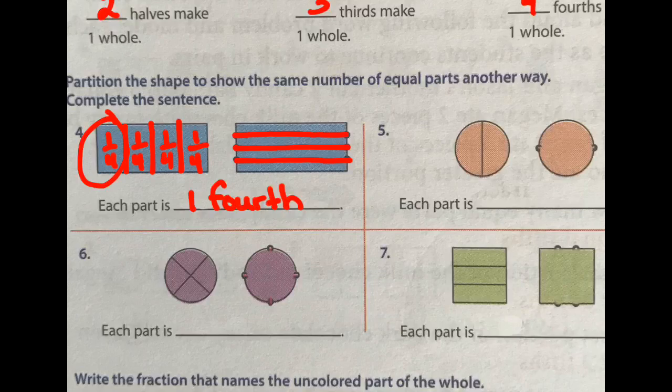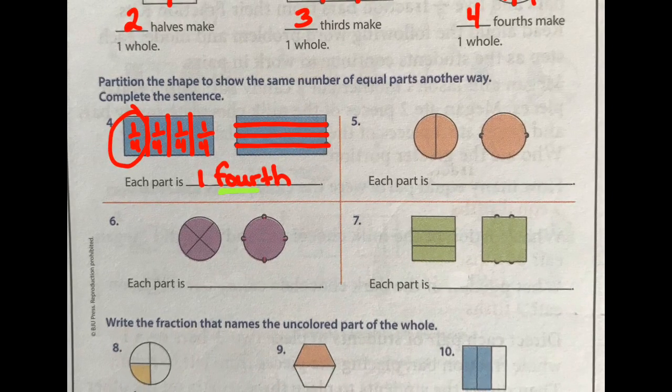1/4. Do you see the word 4 in 4th? Okay, so you write that down. Okay. You work on numbers 5, 6, and 7. Pause the video, work on it, and then restart the video, and we'll go over the answers.